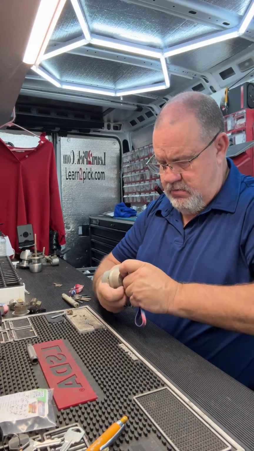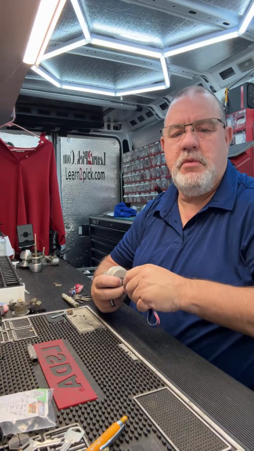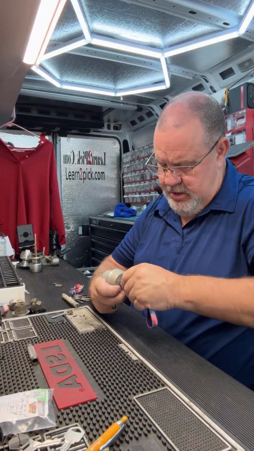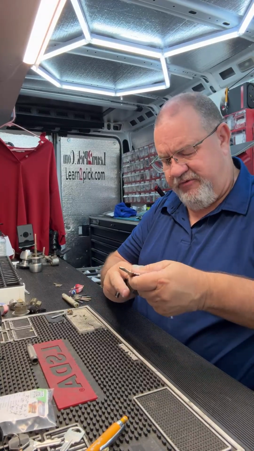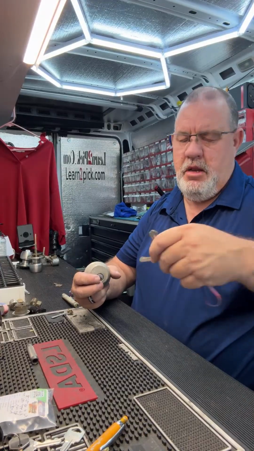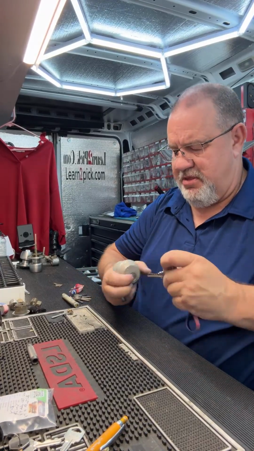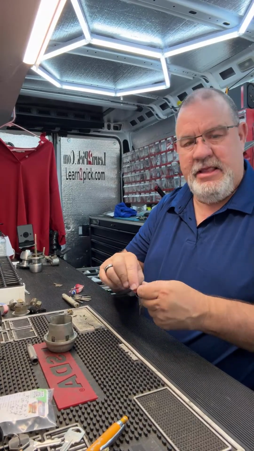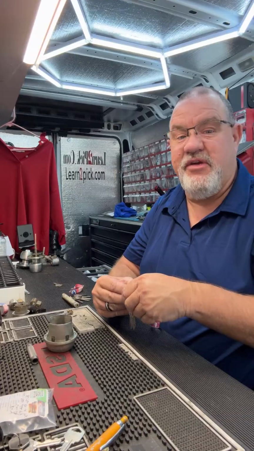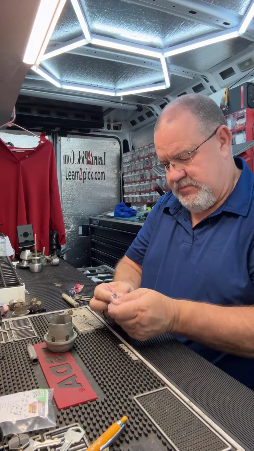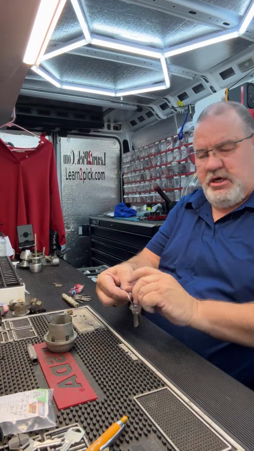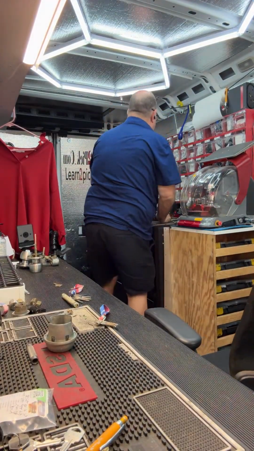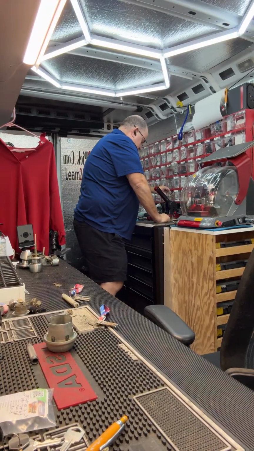So that one's good. That one's good. What's up there, Salt? That one's good. And that one's good. This first key is not good. And it looks like it's cut the same depth. But when a key don't work, don't try and figure it out. Don't reinvent the wheel. Scrap it. It's going to cost you more in time trying to figure it out than it will just buy a new blank and generate a brand new key.